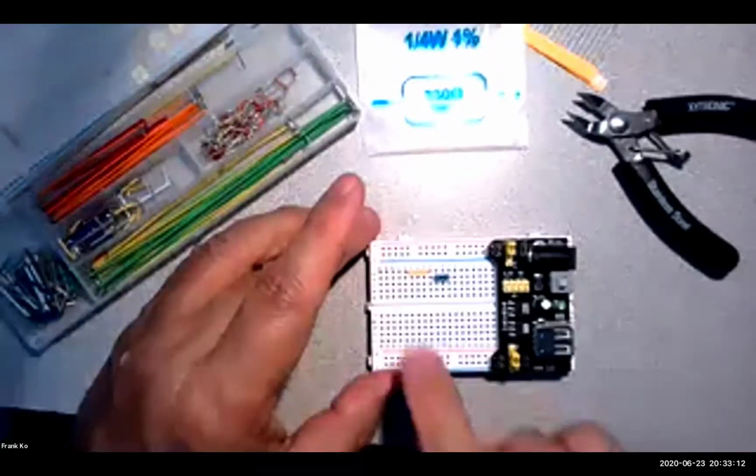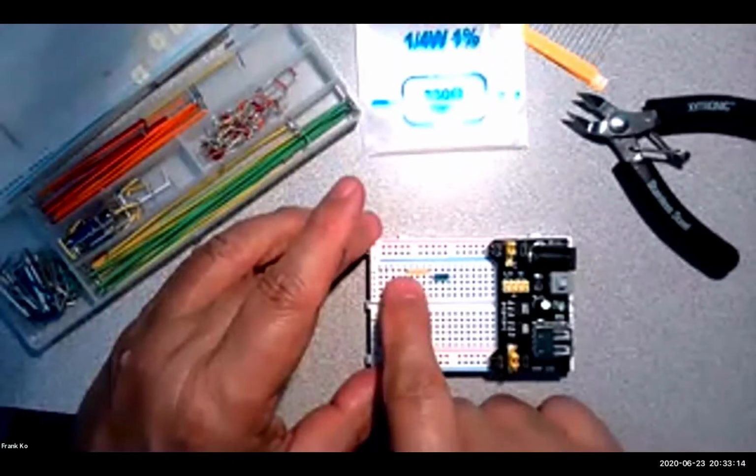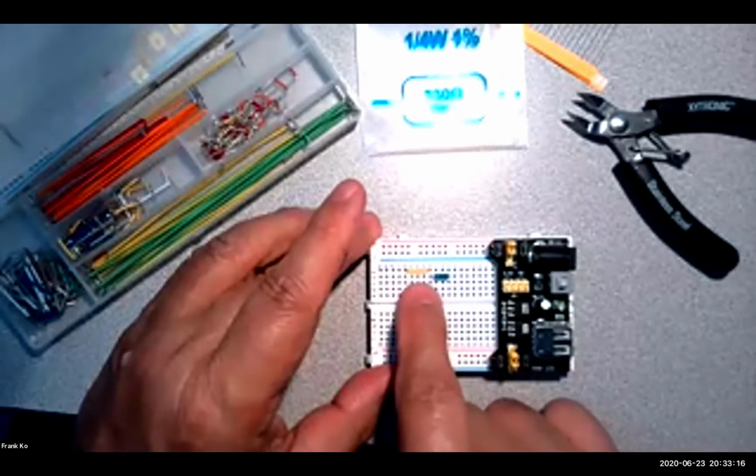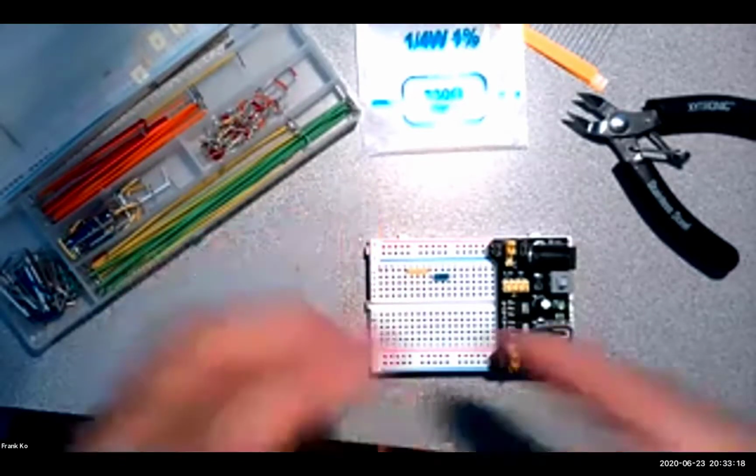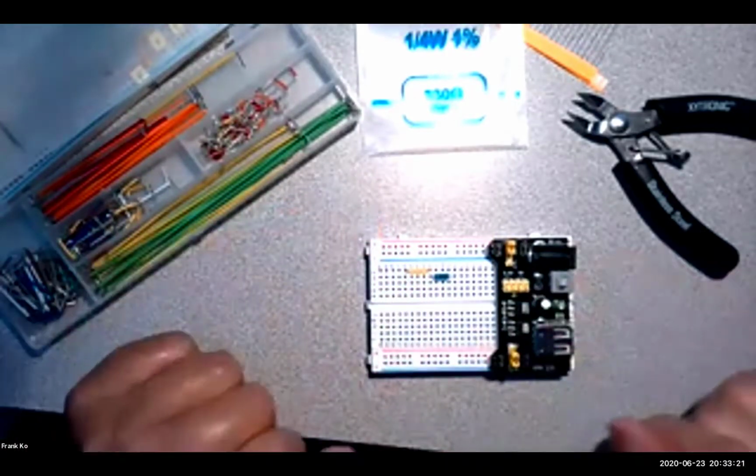Are we building the same circuit too? Yes, you are. What pins are you putting those in? Or that really doesn't matter, huh? No, it doesn't matter as long as I have yellow connected to the left side of this resistor. So where it ends up on the board is not critical.